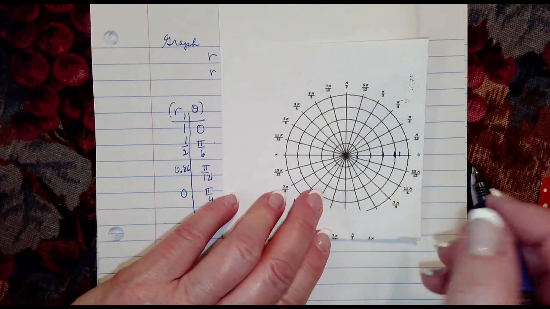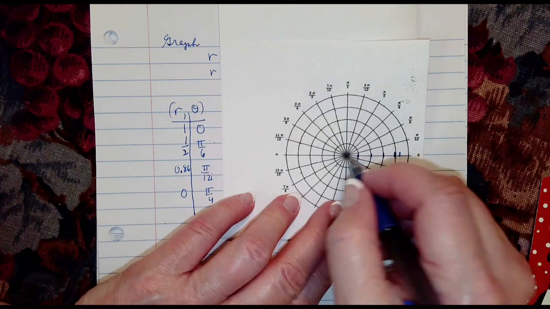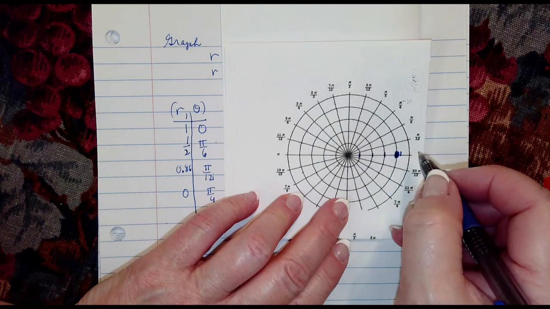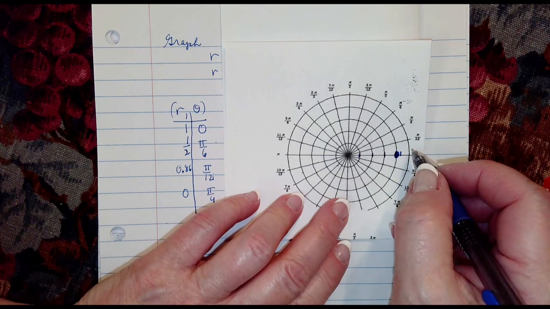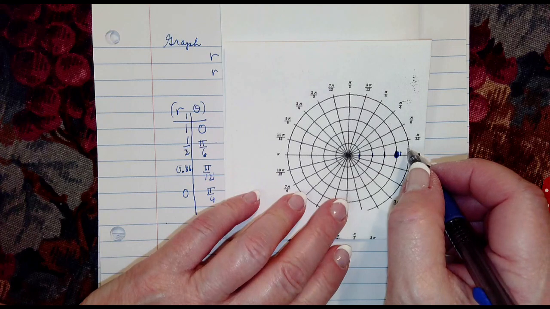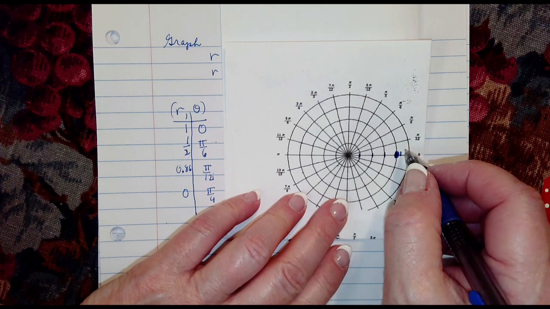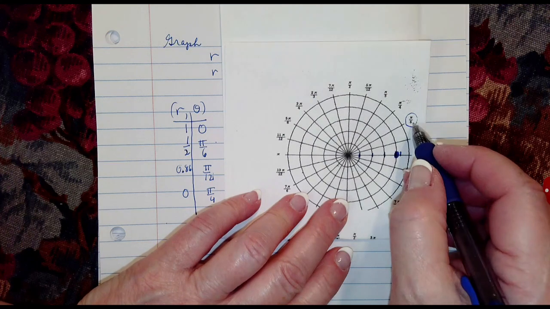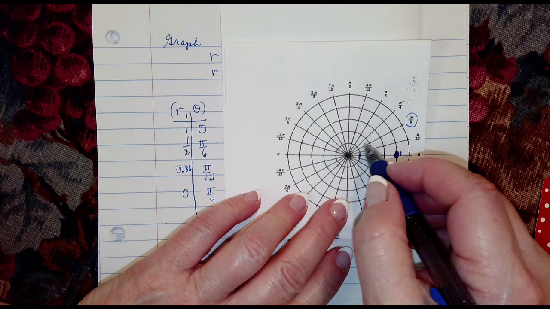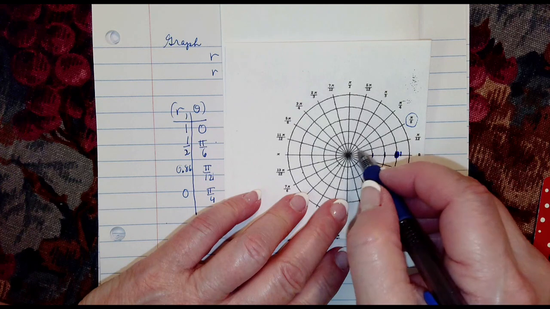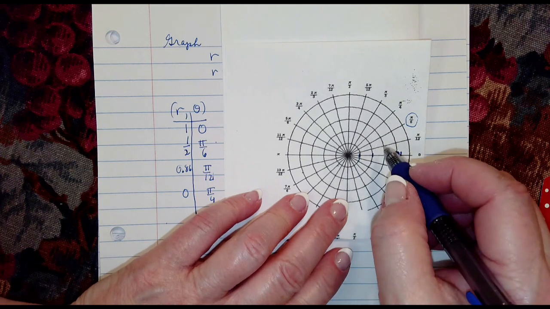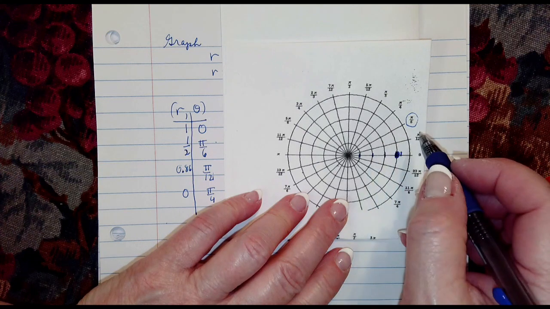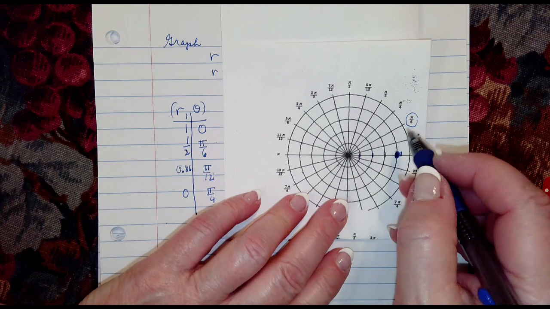So I get 1, 0. Now, that would be this one right here, and 1, 0 is going to be this dot right up here. I'm going to try to make them pronounced so you can see which dot's there. All right, so then we're going to plot the next one. The next one is 1/2 at pi over 6. So where's pi over 6 again? Pi over 6 is right here. So we're going to go 1/2 on it. So we're dropping back, and this is going to be the pi over 6. So where's 1/2 going to be?